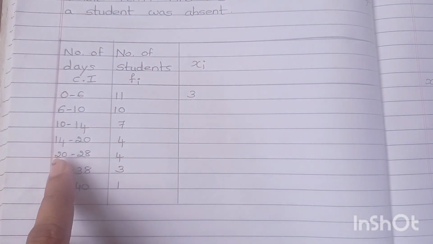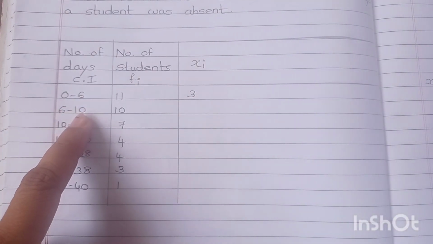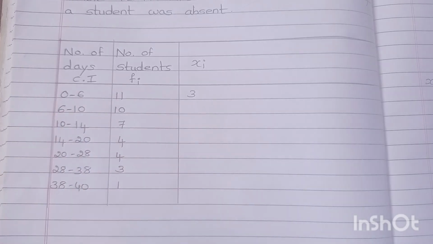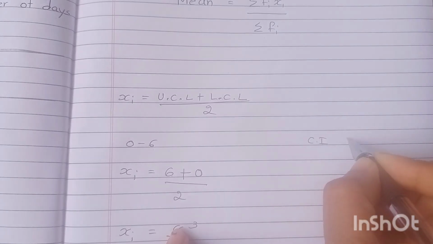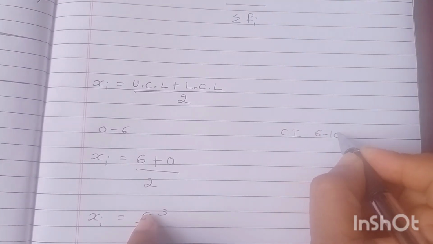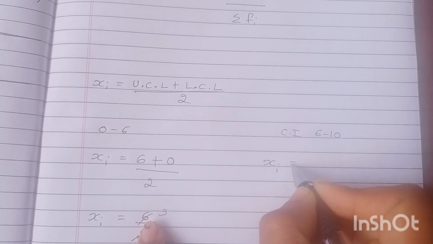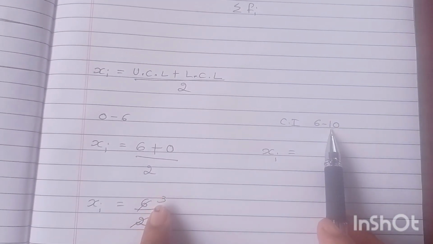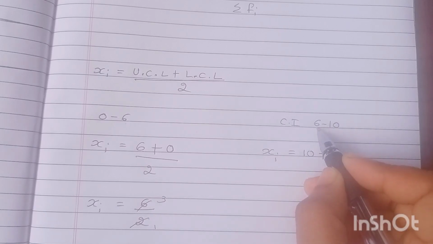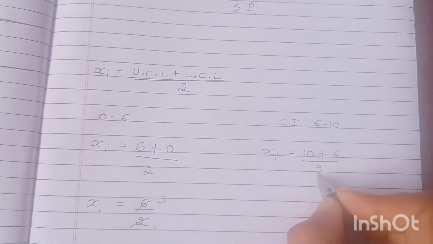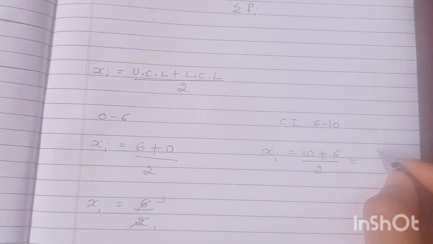In the same way, let us find out the xi of 6 to 10, that is, the class interval 6 to 10. We know that xi is equal to the upper class limit plus the lower class limit, divided by 2. The upper class limit is 10 and the lower class limit is 6. 10 plus 6 is 16, and 16 by 2 is 8.